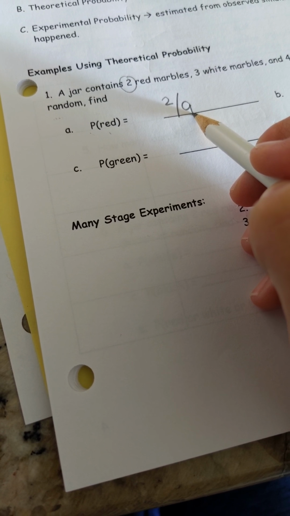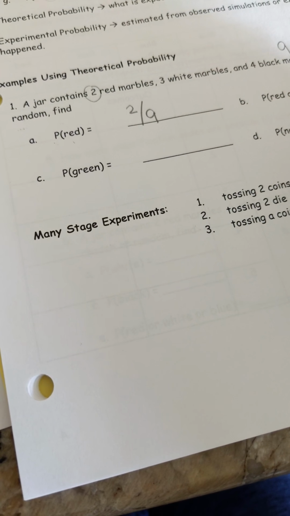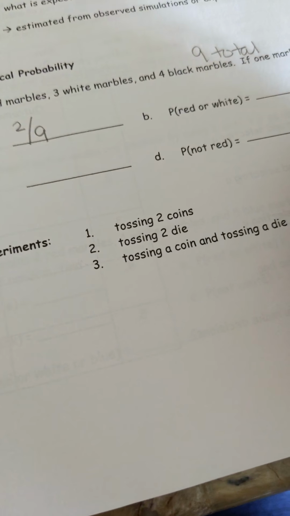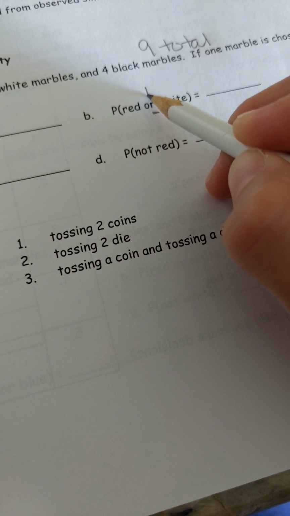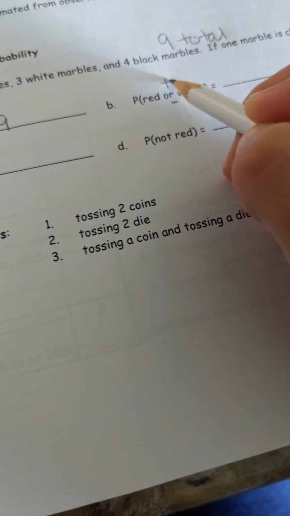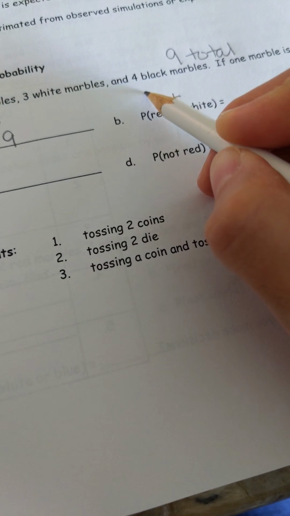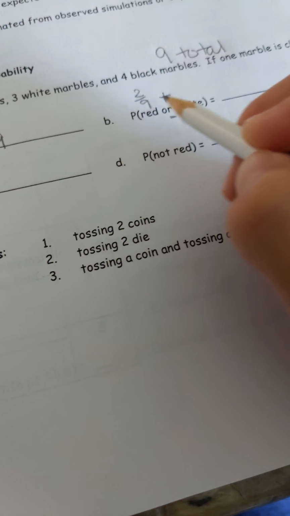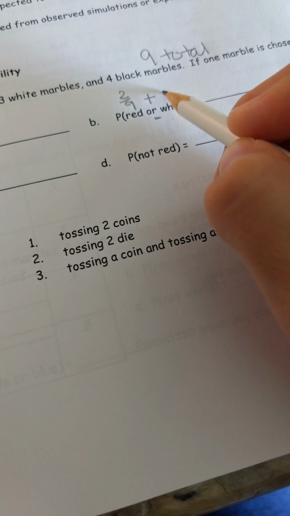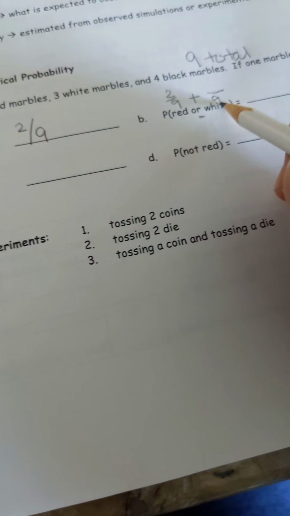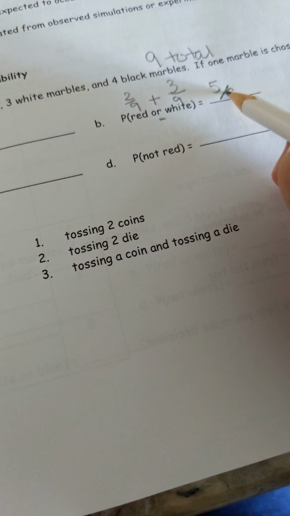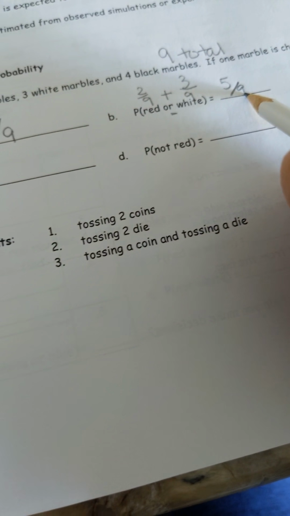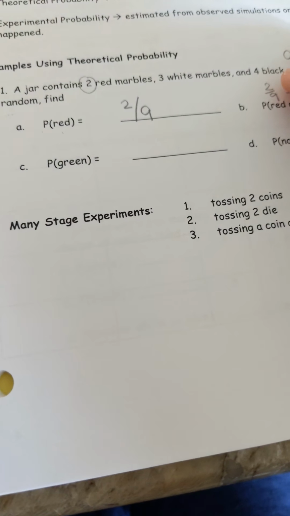So that's the probability of picking a red marble. Remember, it's between 0 and 1. How about the probability of picking a red or a white? So remember, or means add. So the probability of picking red, we already found, is 2/9. Plus, what's the probability of picking a white? 3 out of 9. So we have 5/9 there.